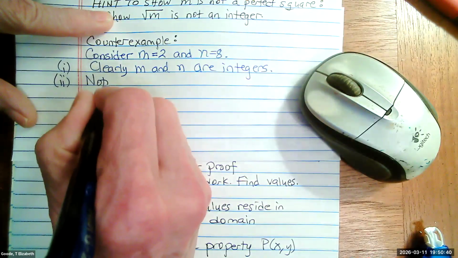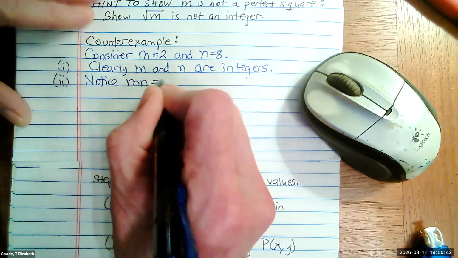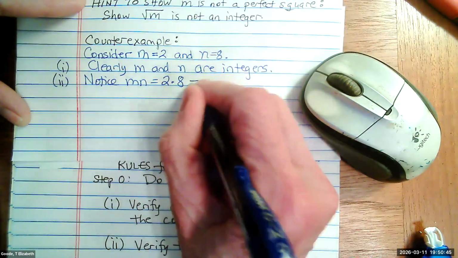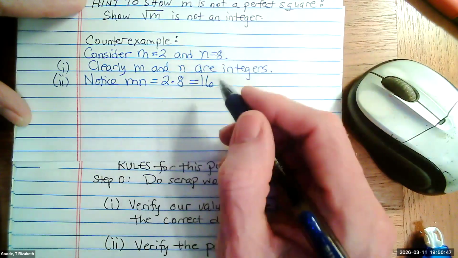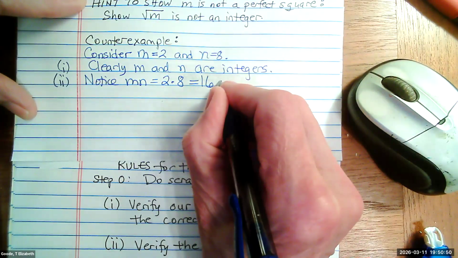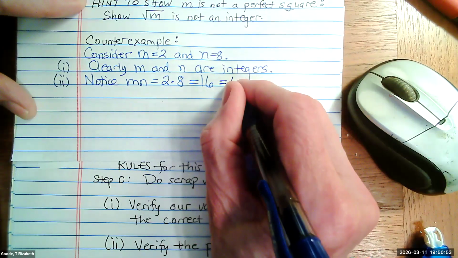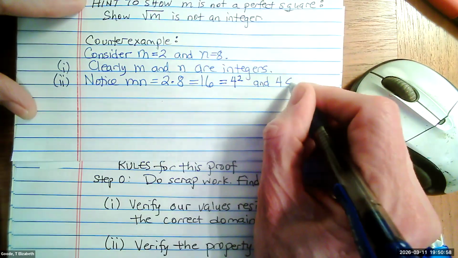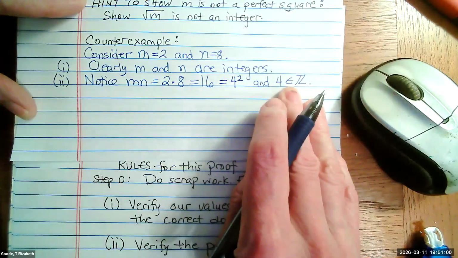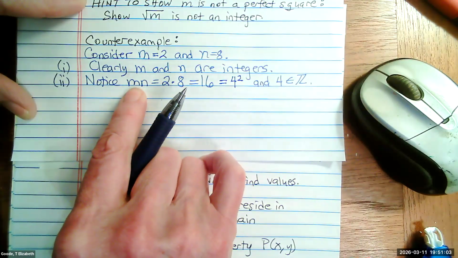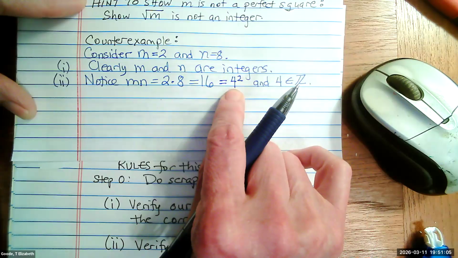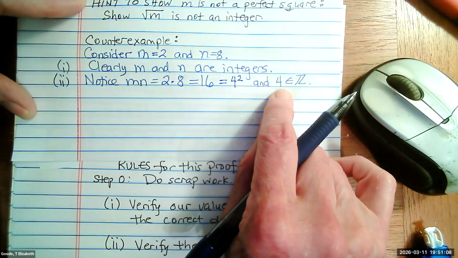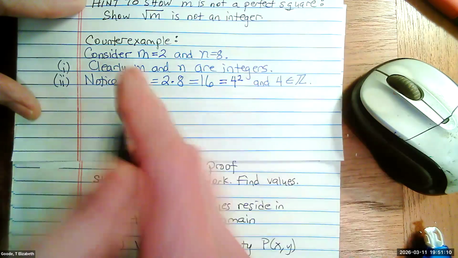So, square root of 2. Yep. So notice MN is 2 times 8, right? Which is 16. And to show it's a perfect square, we just have to show it's equal to x squared for an integer x. It's equal to 4 squared, and 4 is an integer. That's the definition of perfect square: MN is a perfect square if it's equal to x squared for an integer x, and it'll be a positive integer x.